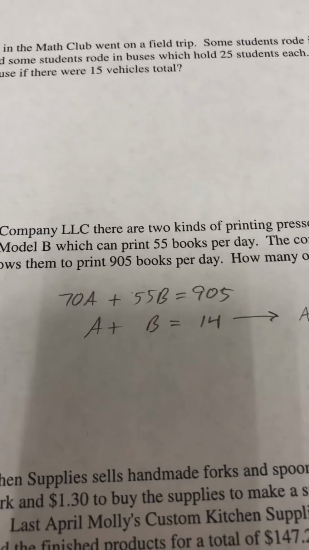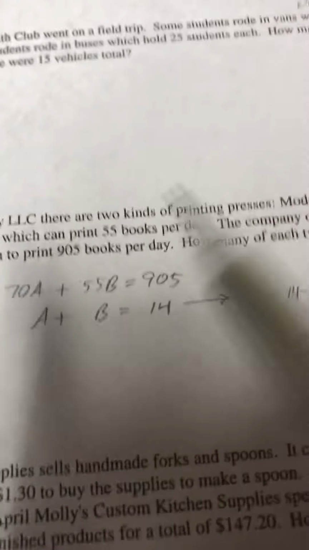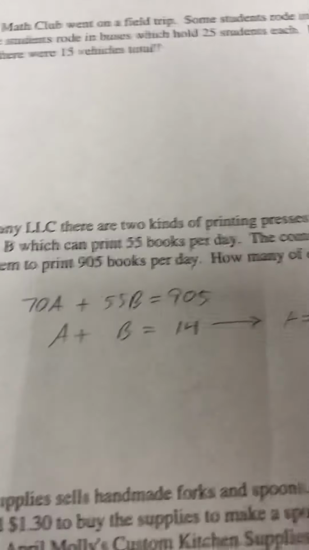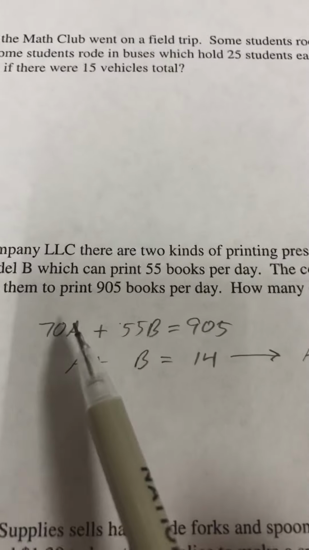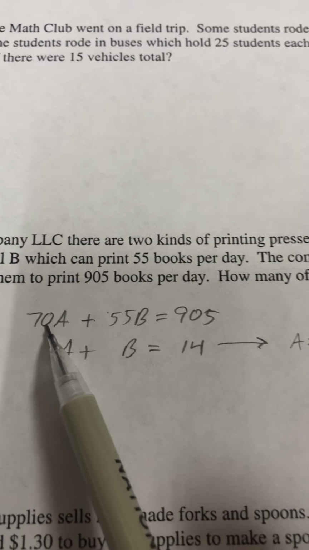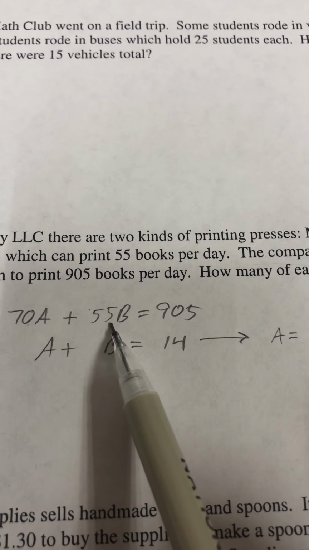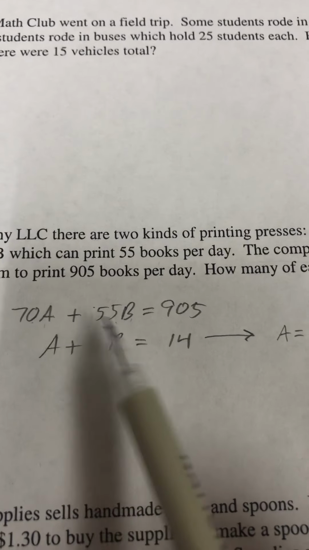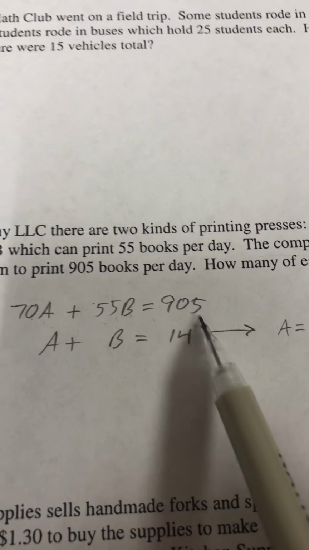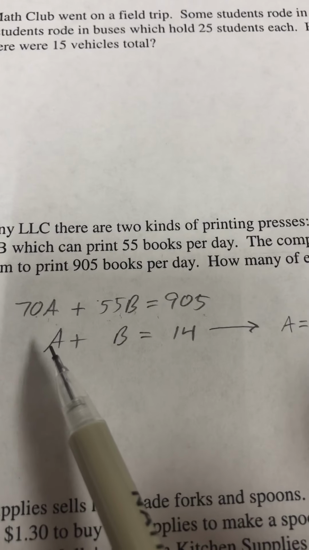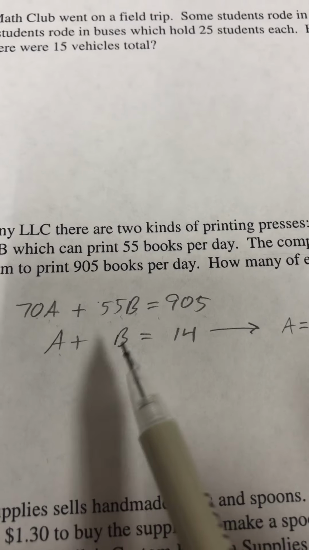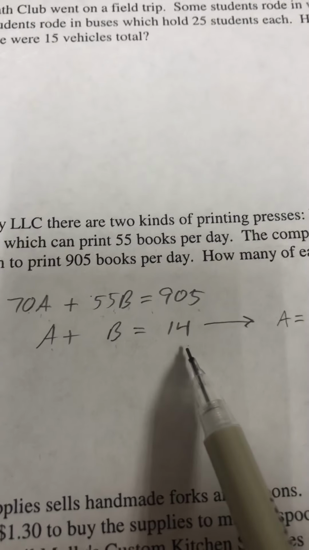So I just kept A and B. So you've got printer A, printer B. I already have a couple letters. Instead of changing them to x, y, might as well use A and B. Now, the A prints 70 a day, and the B prints 55 a day. Altogether, both of them are going to equal 905 books a day. And then there are so many A, so many B that equal 14 altogether.